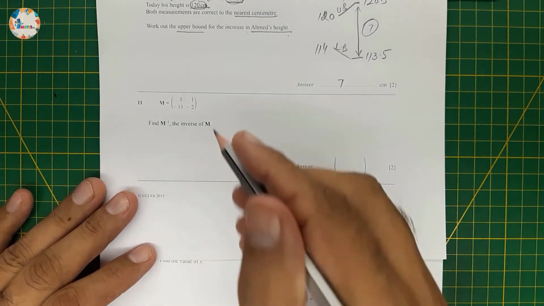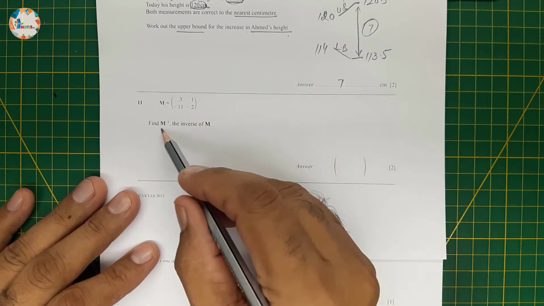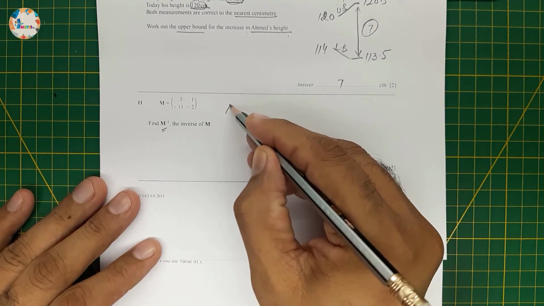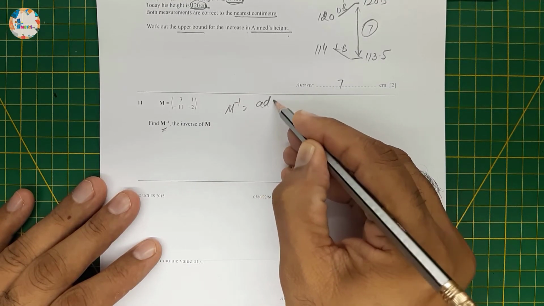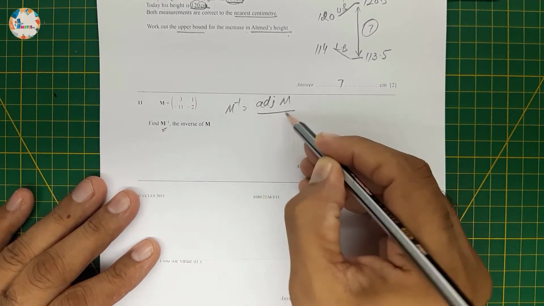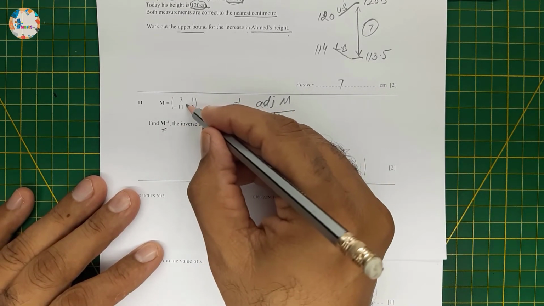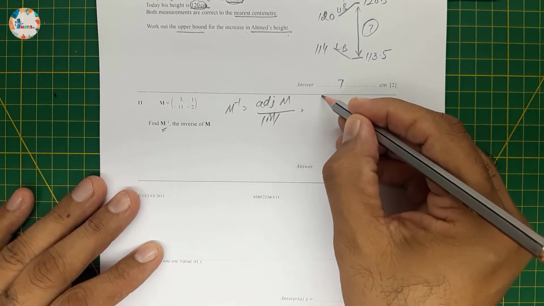Now question number 11. This is the matrix M. Find M inverse. So M inverse will be equal to the adjoint of M over the mod of M. In the adjoint we are changing the location of these two.